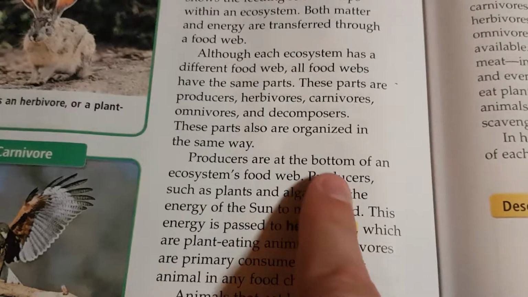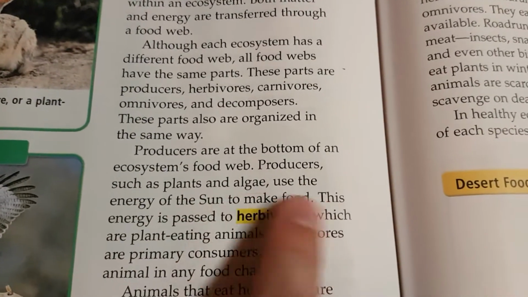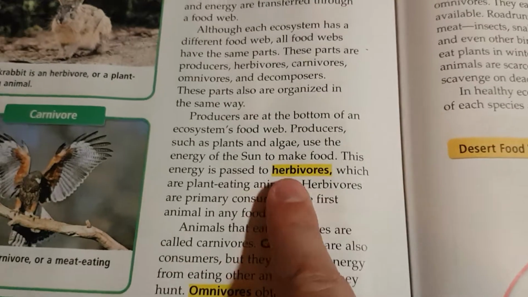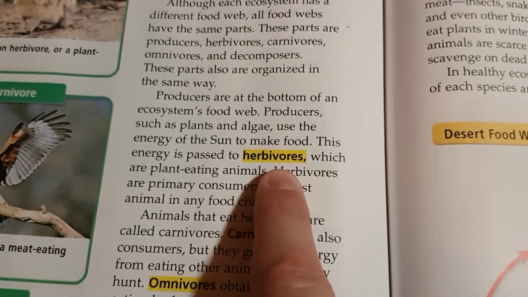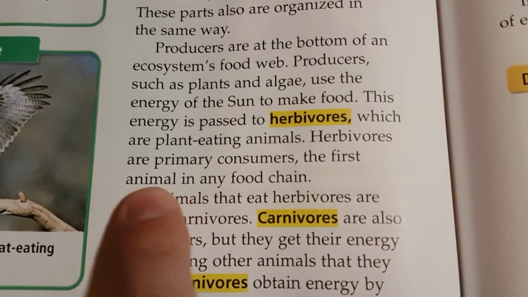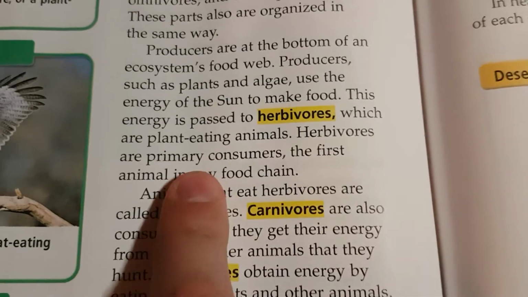Okay, let's see. Producers are at the bottom of an ecosystem's food web. Producers such as plants and algae use the energy of the sun to make food. That's why we did sun's energy with an arrow. This energy is passed to herbivores, which are plant-eating animals. Herbivores are primary consumers, the first animal in any food chain.